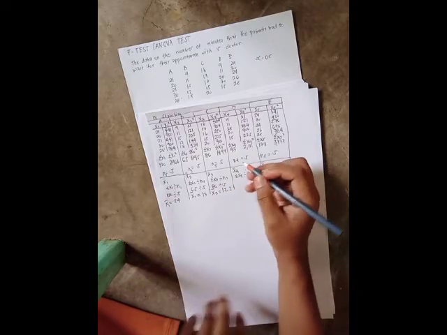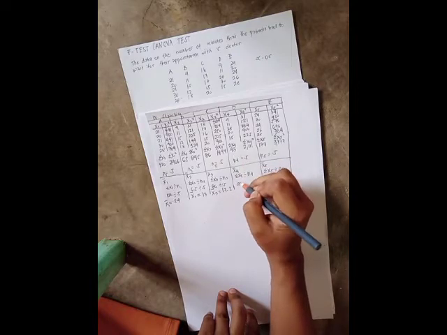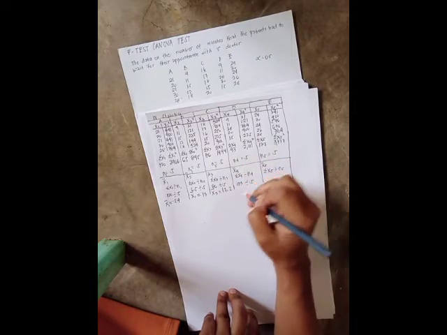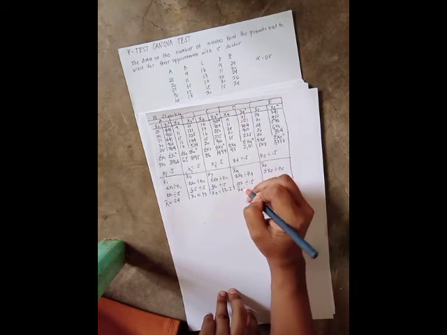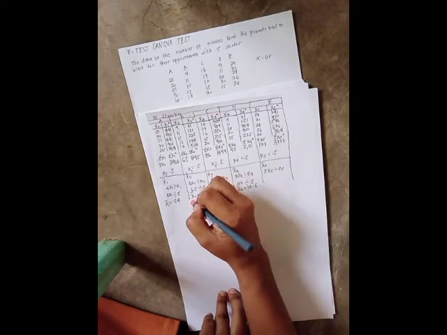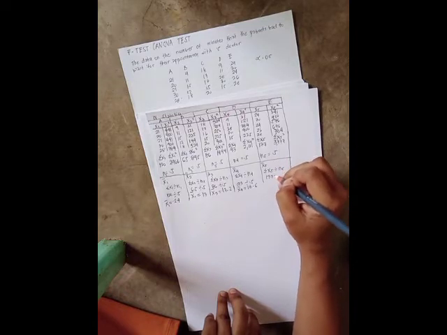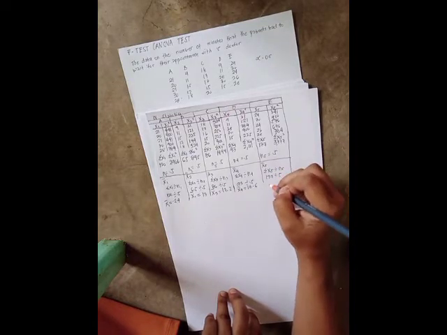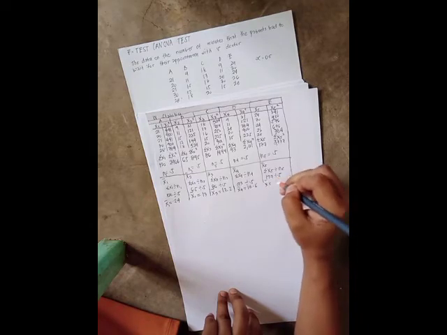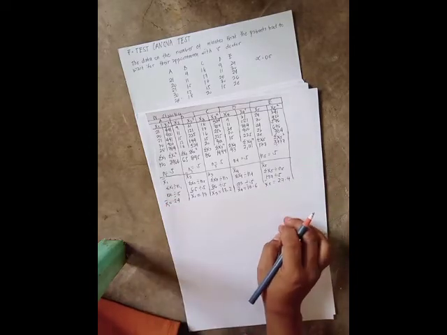So next, we have here the x̄4. We need our sigma x4, which is 93, divided by our n4, which is 5, and we have our x̄4 equal to 18.6. Next, our x̄5: we need our sigma x5, which is 137, divided by 5, and we have our x̄5 equal to 27.4. So that is the whole process in step 4, our statistics.